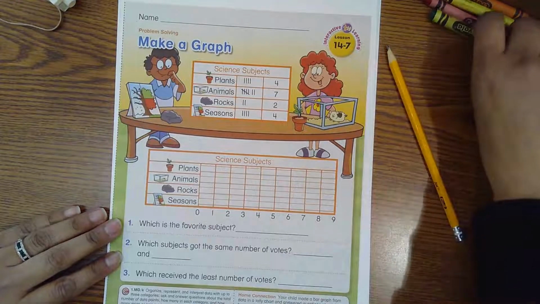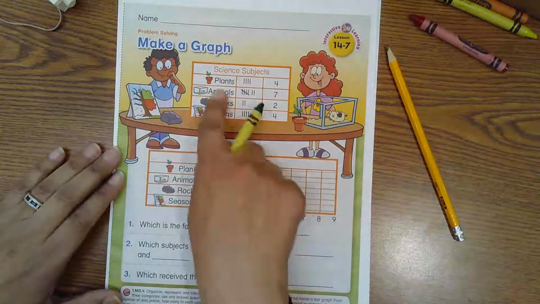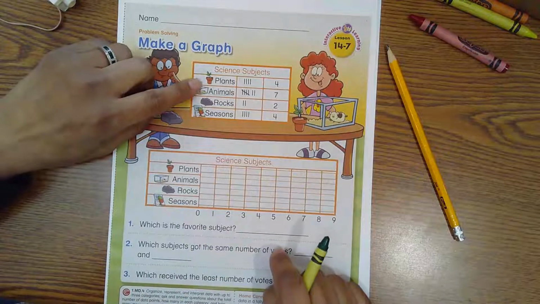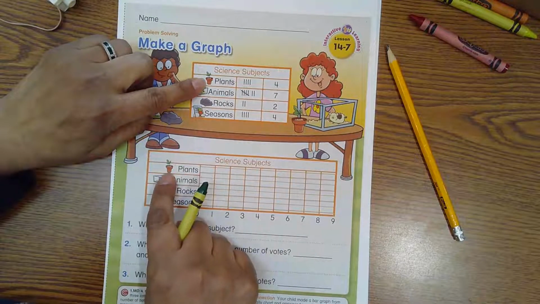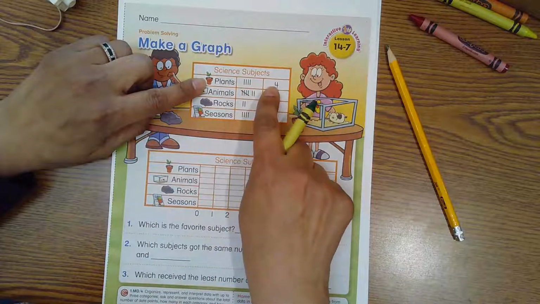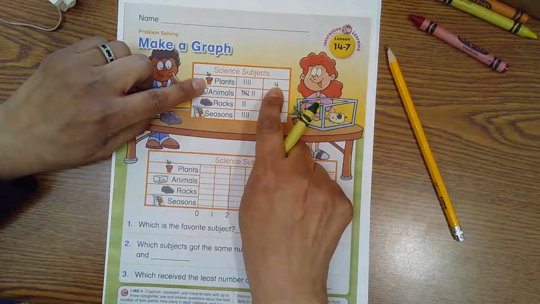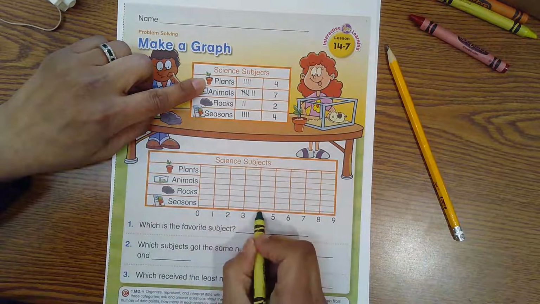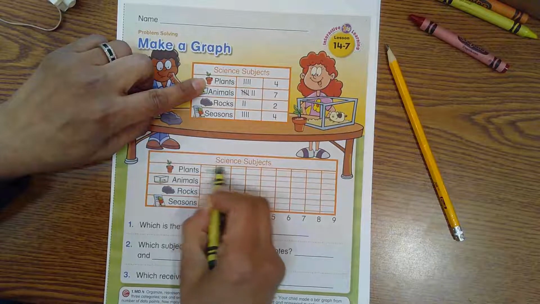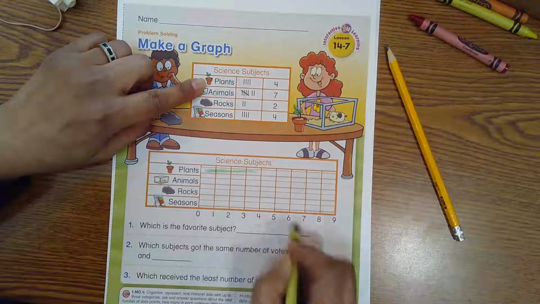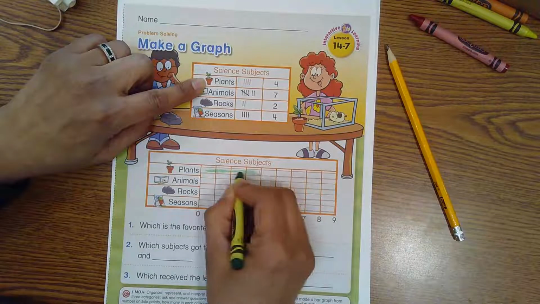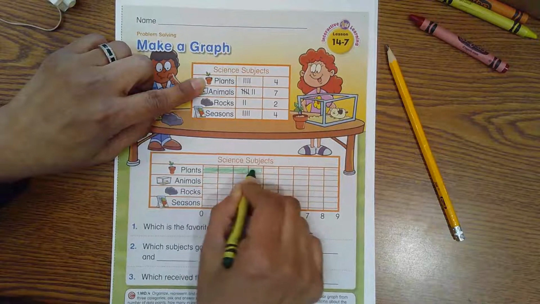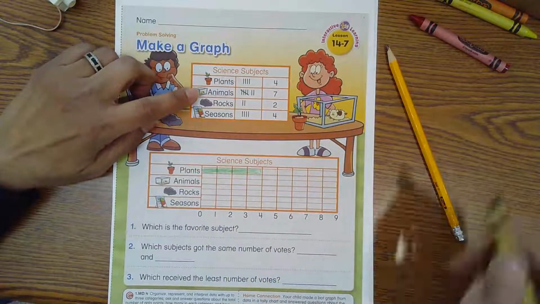I'm gonna use my marker here and I'm gonna color the numbers I see. So let's start with plants. I see a picture of the plants. How many children choose plants as their favorite lesson in the science? We have 4. So that means I'm gonna color till number 4. I see here's number 4, so I'm gonna stop here and color my bar graph. So that was the first one.